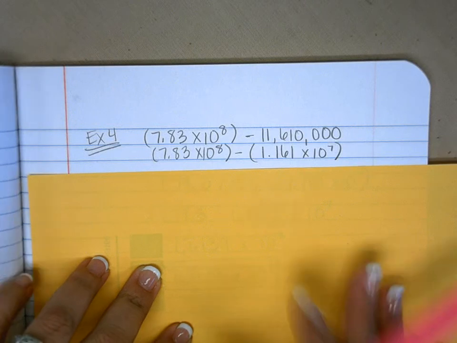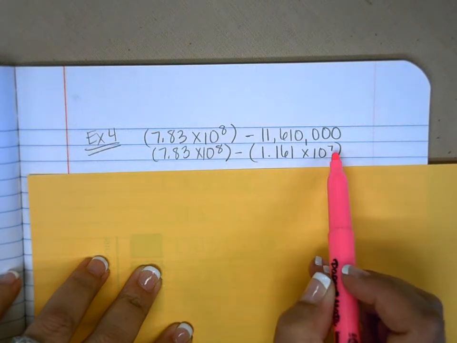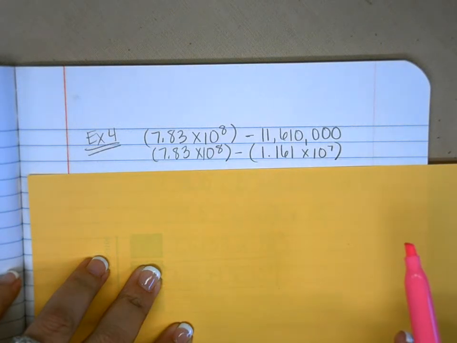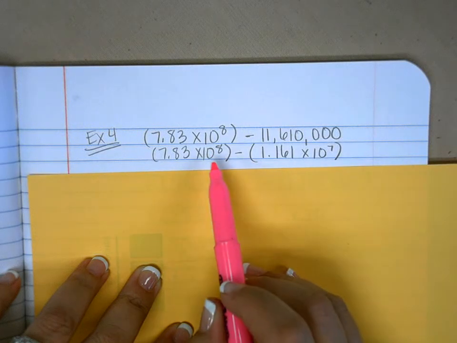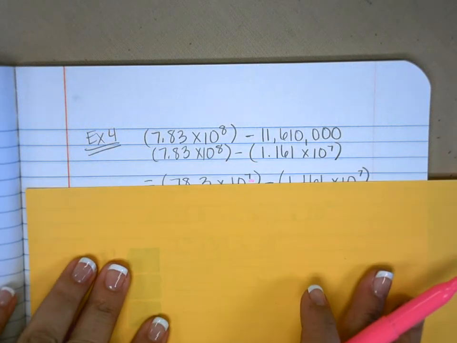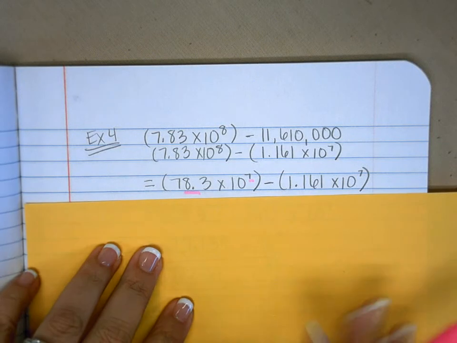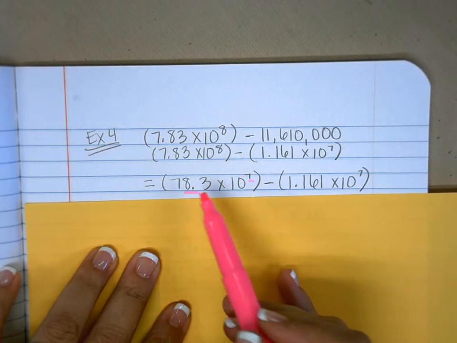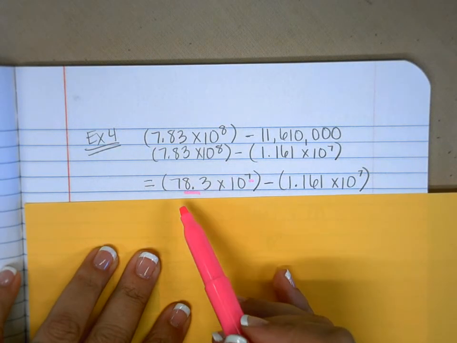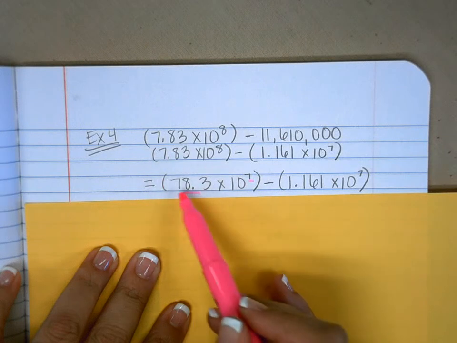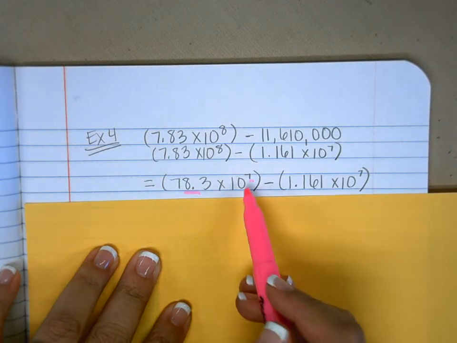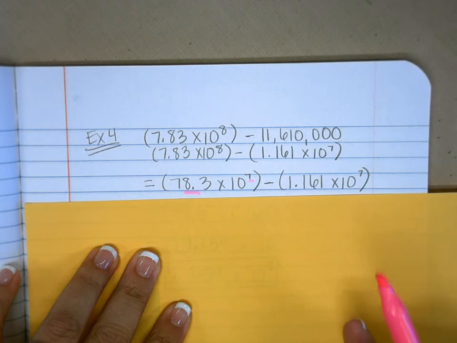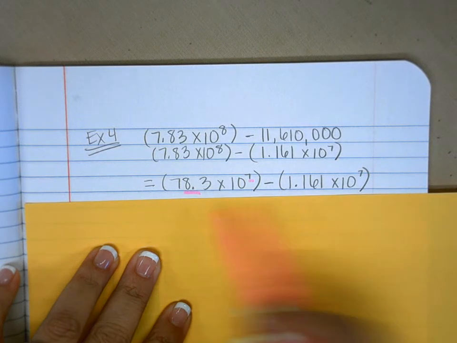Now what do I have to do? I have an 8 and a 7. What should I do? Should I make this one a 7 or make that one an 8? 7? Good. So I'm going to turn that one into a 7. So I move the decimal over 1 place. See right here it was 7.83. Now it's 78.3. Change that to a 7. Now I can subtract the numbers.